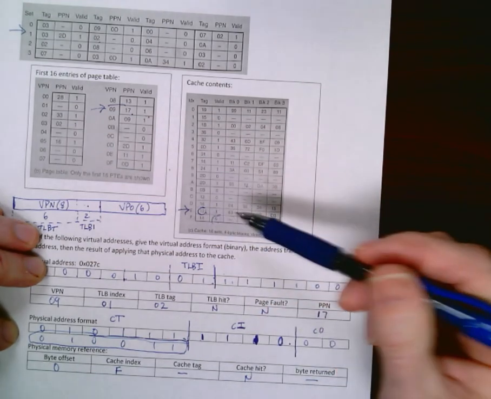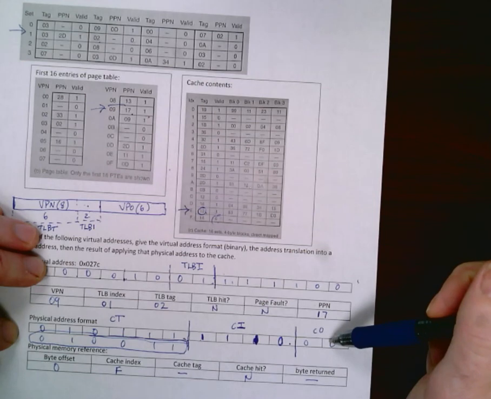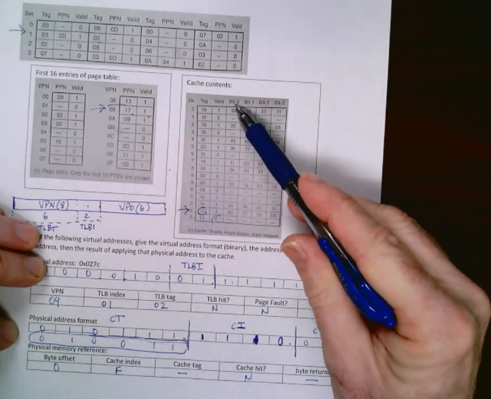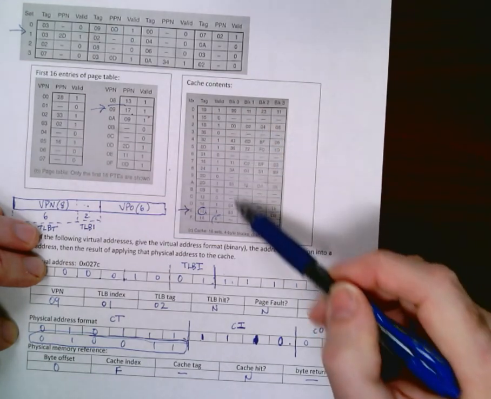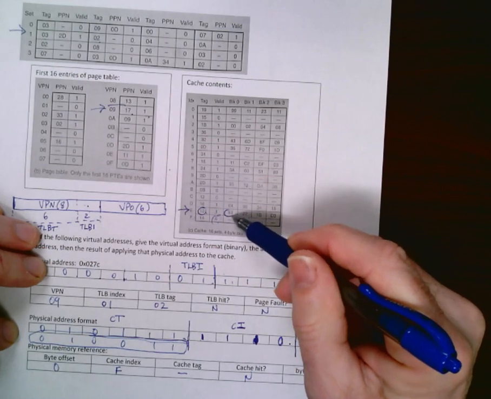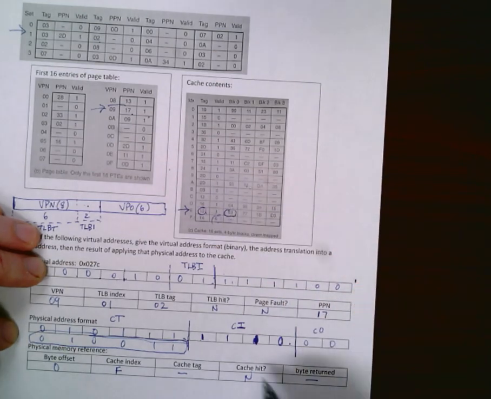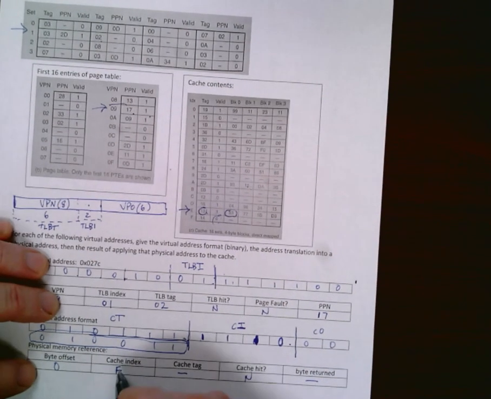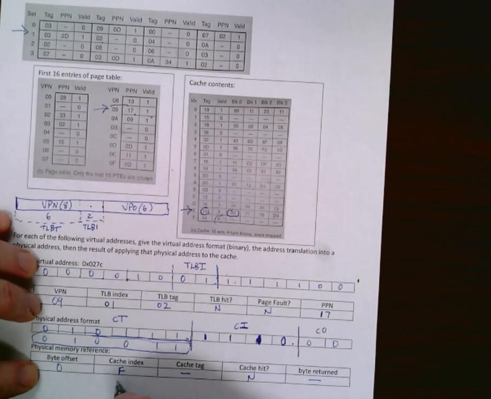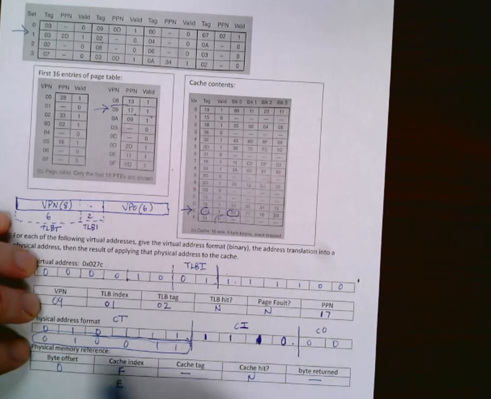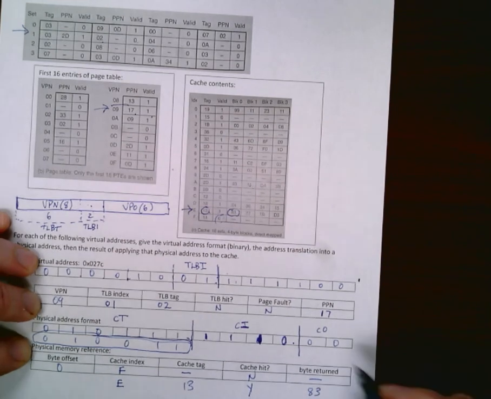In which case we would hit here. We would then go to byte offset 0, which if you look here we have block offset 0, and you'd say 83. So if we went and redid this problem and we said our cache index was really an E and the byte offset is 0, let's say the cache tag was really in this case a 1-3, and let's say it was a cache hit, and then the byte returned would be our 83.